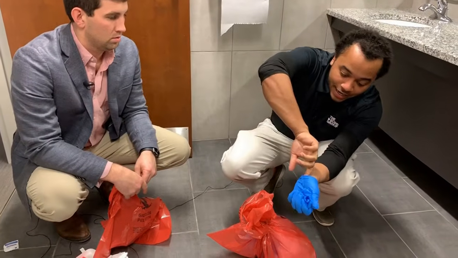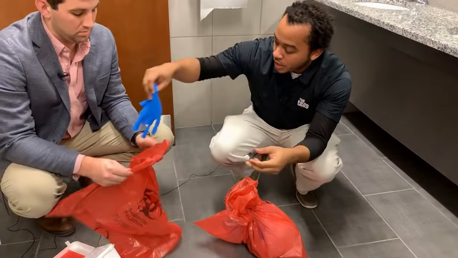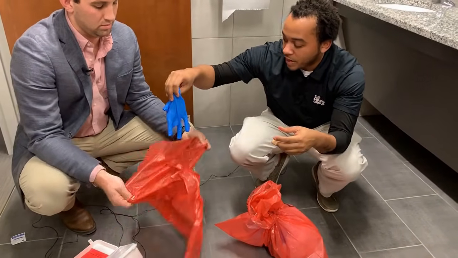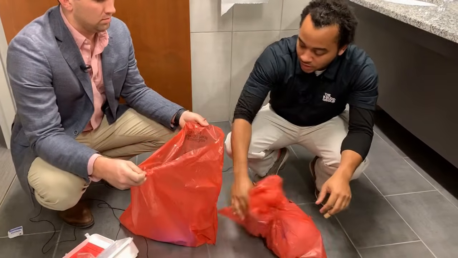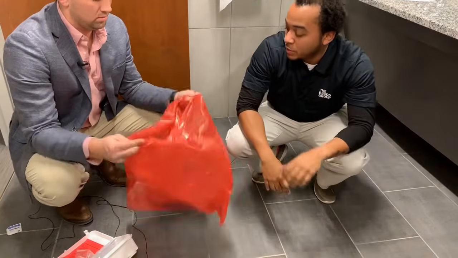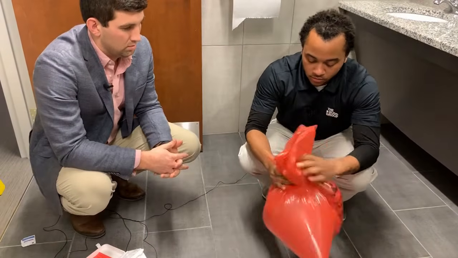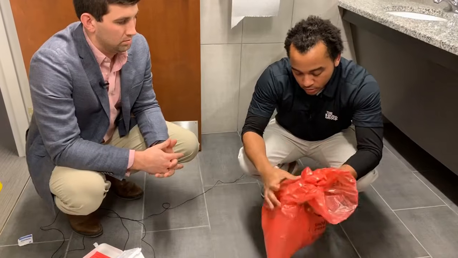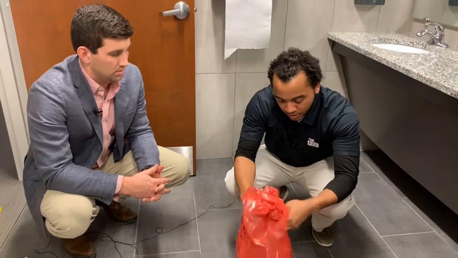And then you take the second glove inside out, over top of the glove that was in the hand, and you dispose of it into the red bag. And then you take the contents here, place it in the red biohazard bag, and tie the last zip tie, being as such.